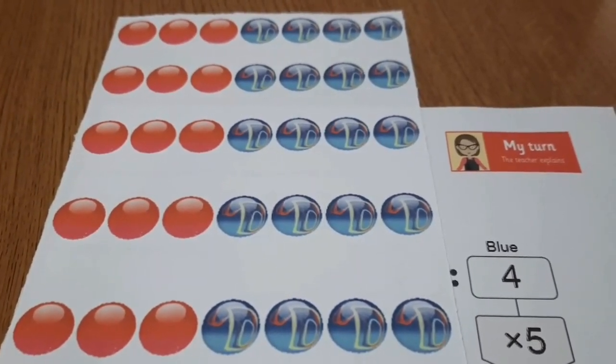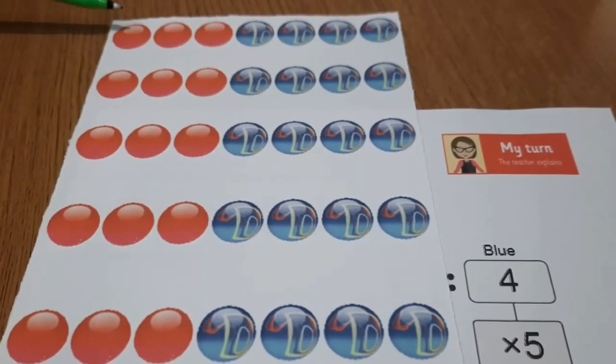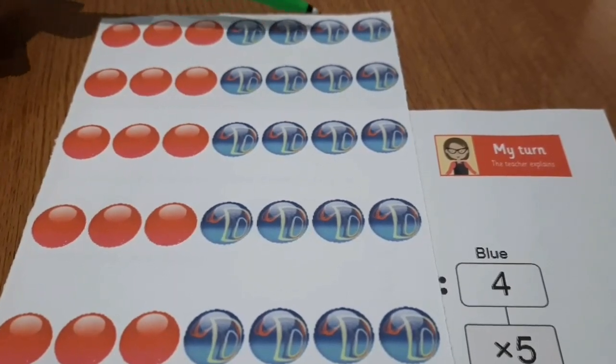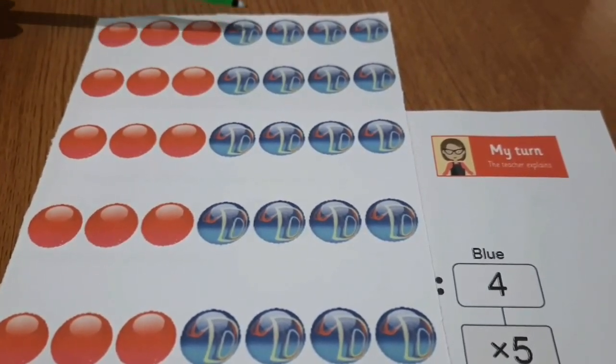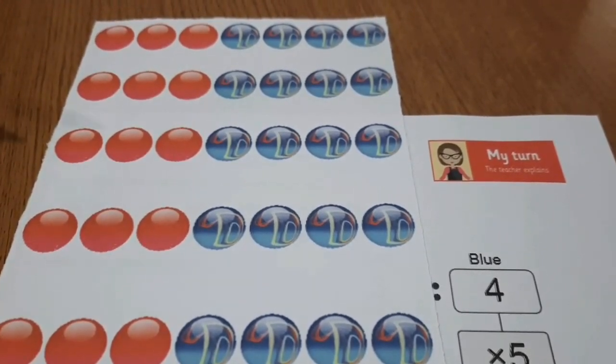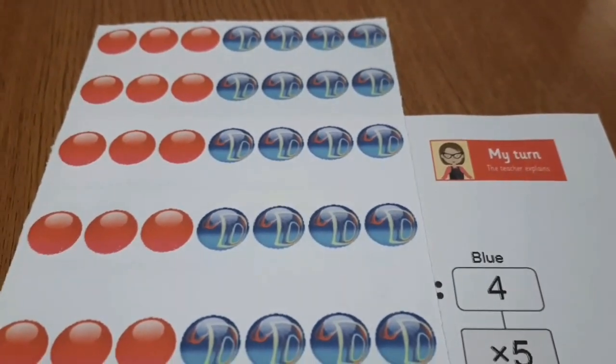So the ratio is consistent, isn't it? It's the same. In each row, we've got 3 red marbles for every 4 blue marbles. That would stay the same in each bag.